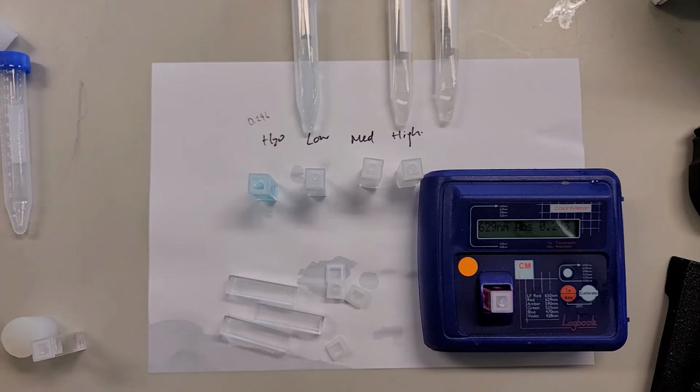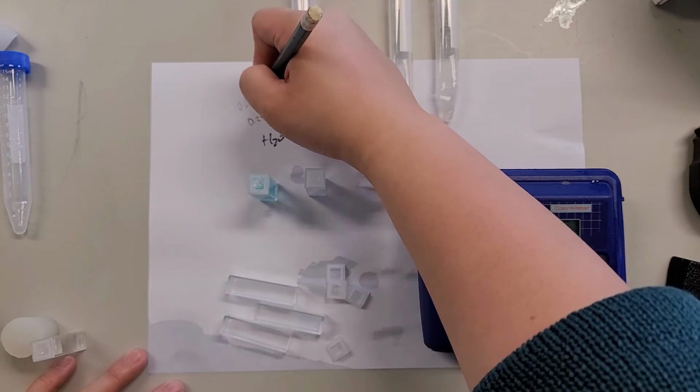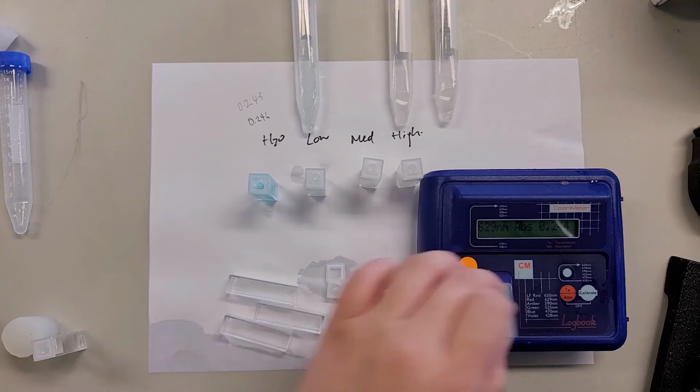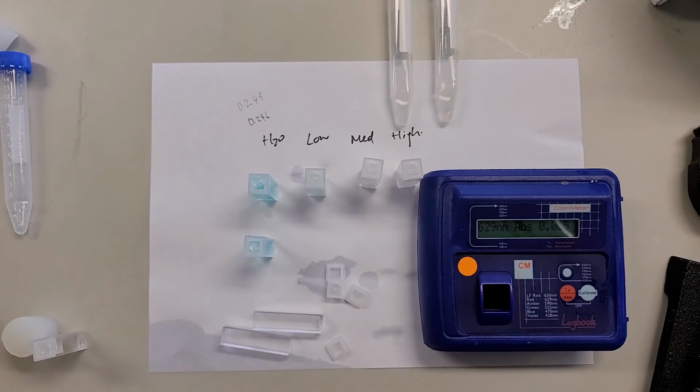Still about 0.24 something, 443. And then this time, next one. After spinning, let's hope that the value will be lower. As we can see, we actually can see with our eyes that it has become paler, so we expect it to be much lower in absorbance.